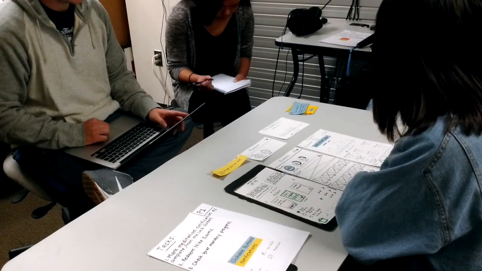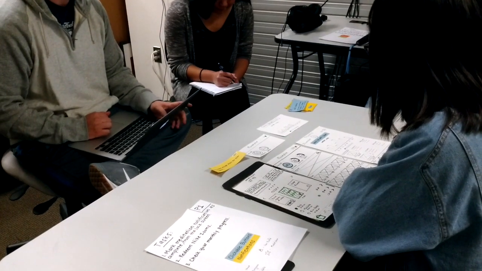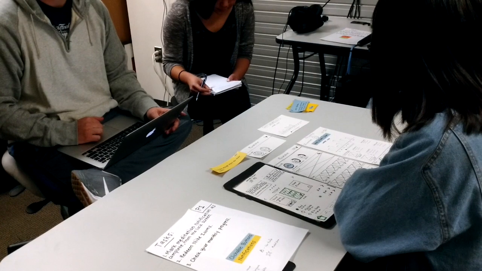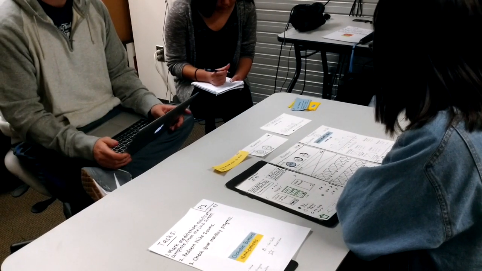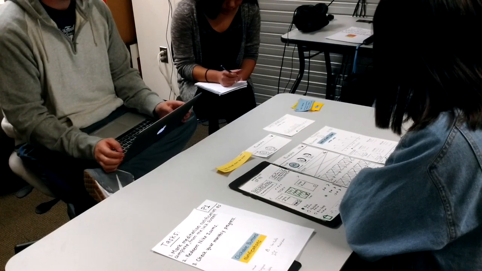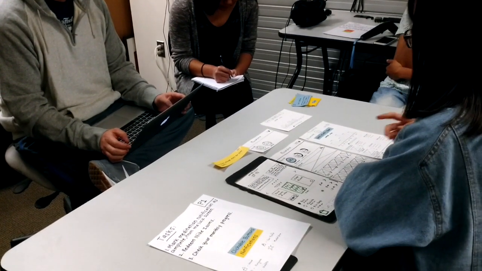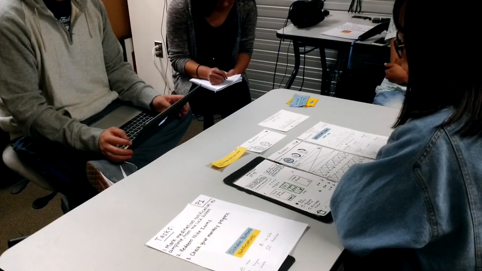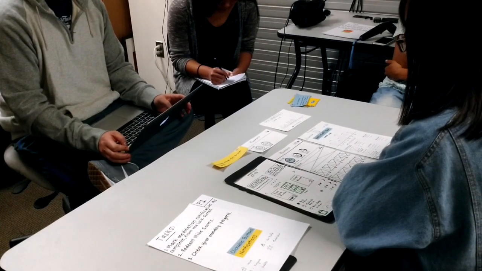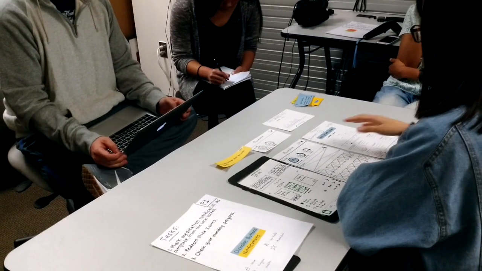Is there anything that's overly distracting about the design? No. Maybe one problem for me is just like I said before, it's too much information and I need some time to get to know all of this.